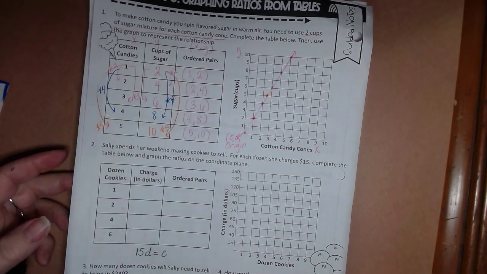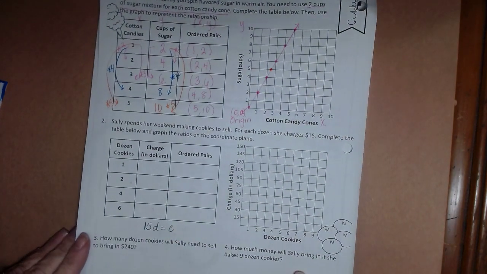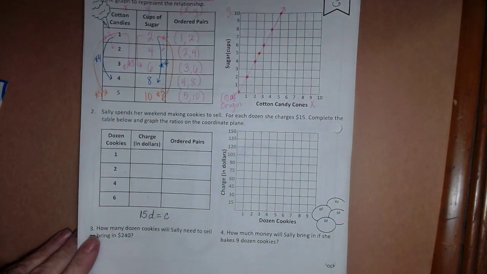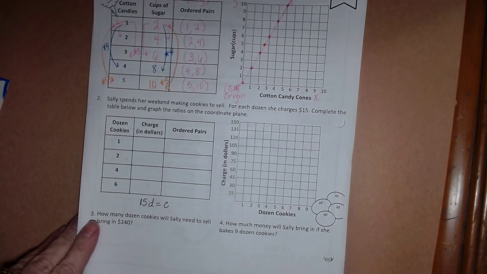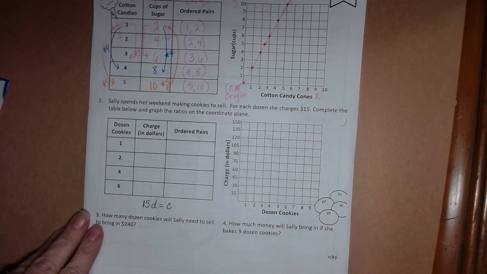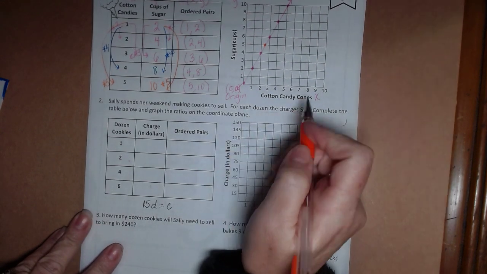Okay, I think I'm going to do one more here with you. All right, Sally spends her weekends making cookies to sell. For each dozen, she charges $15. Complete the table below and graph the ratios on the coordinate plane. So 1 dozen is $15.